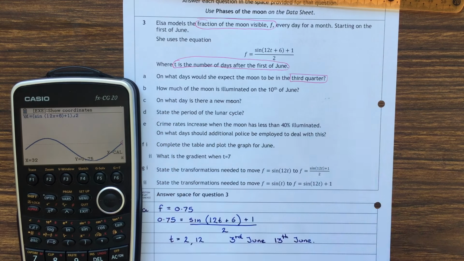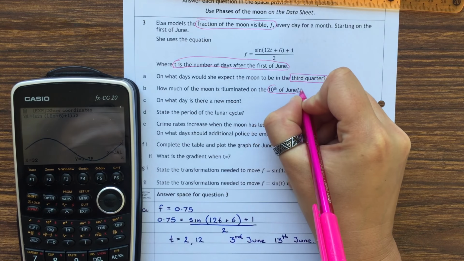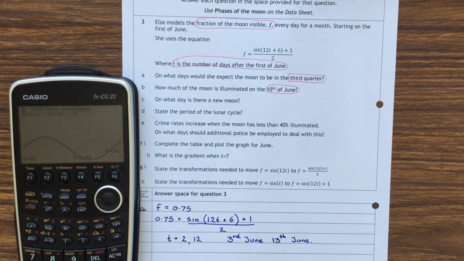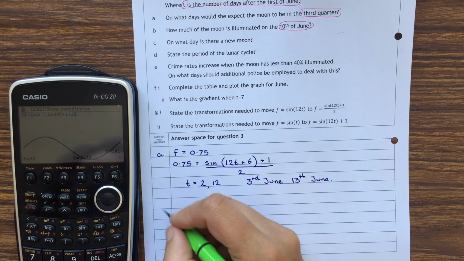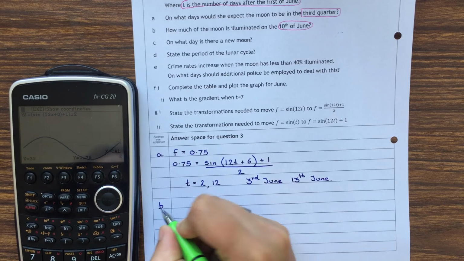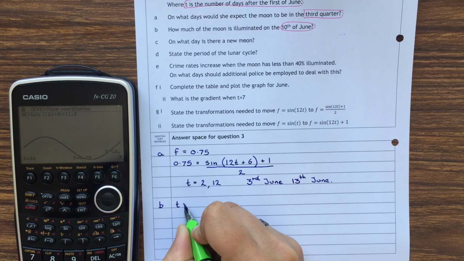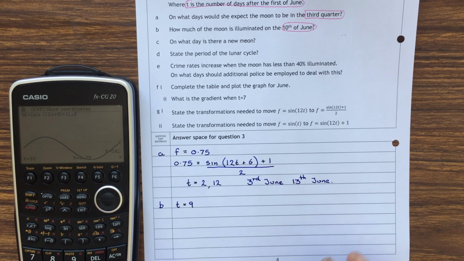Okay, how much is the moon illuminated on the 10th of June? So we need to make sure that we know what our value of t is. So for part B, on the 10th of June, that is going to be when t equals 9, because it's 9 days after the 1st of June.